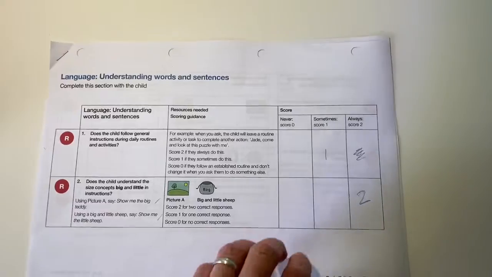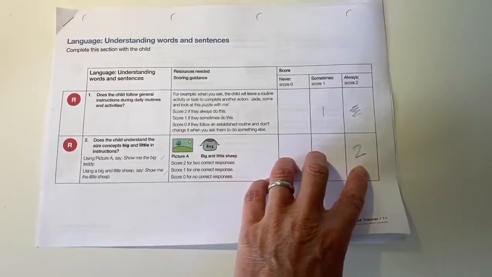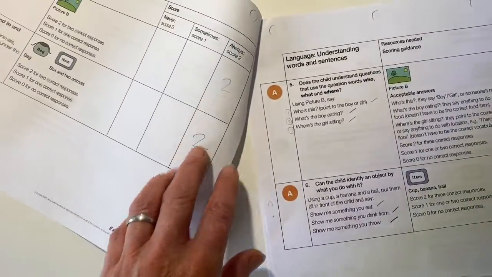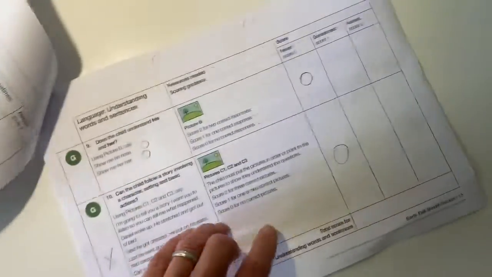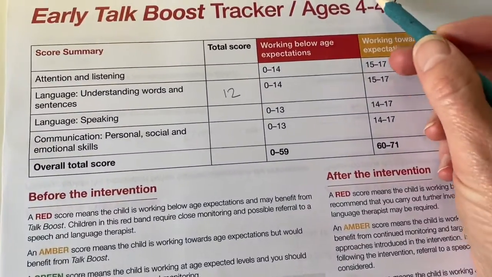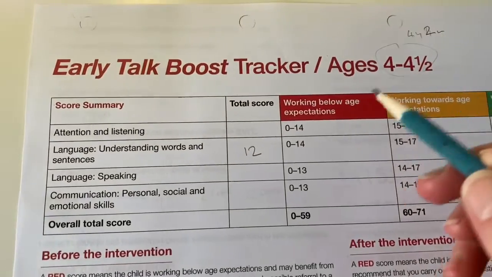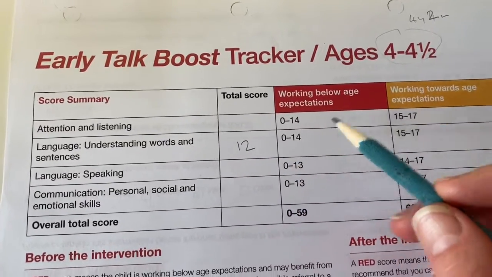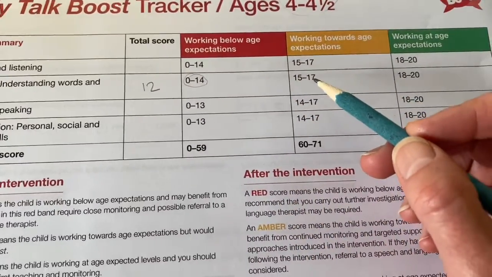So now I am adding up the scores from that assessment, and I've got 1, 2, 3, 4, 5, 6, 7, 8, 9, 10, 11, 12, 0, 0. So that's a total of 12. So I'm going to write that on here. And as my child is 4 years and 2 months, I'm going to write 12 in this section. So I can see that she is working below age-related expectations for that section.